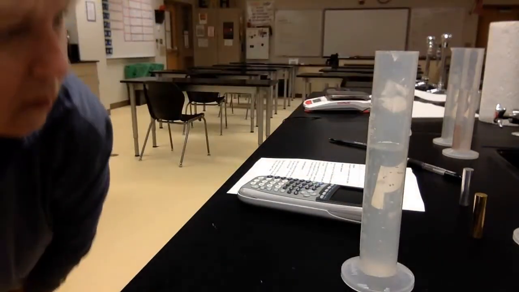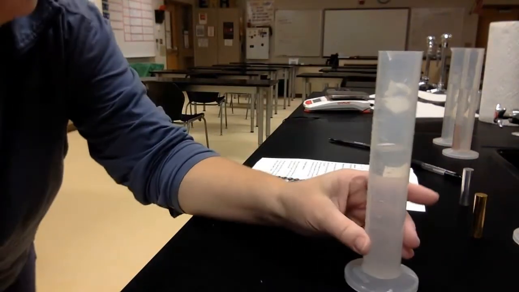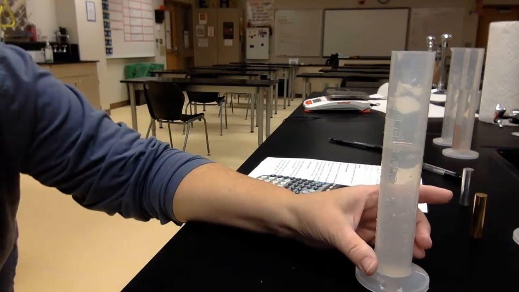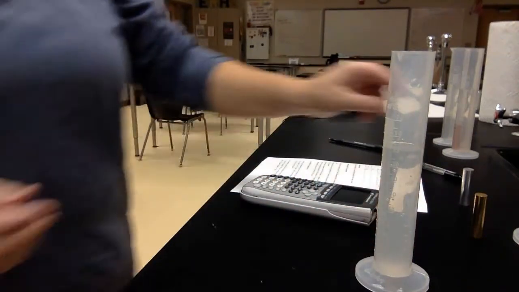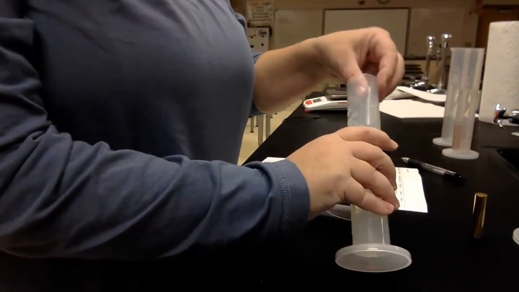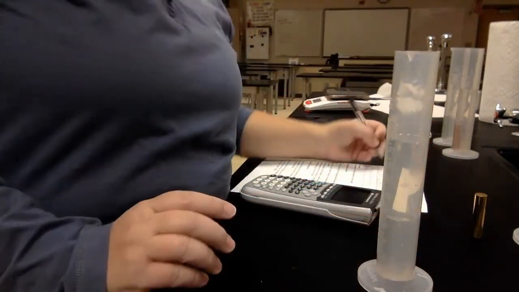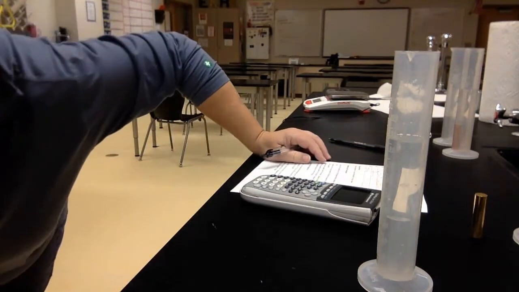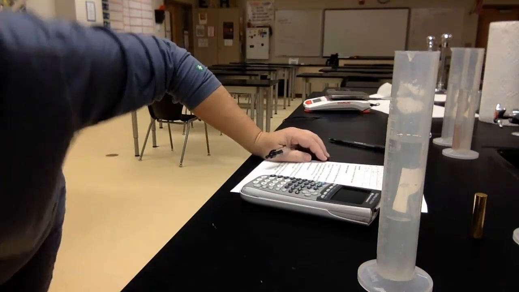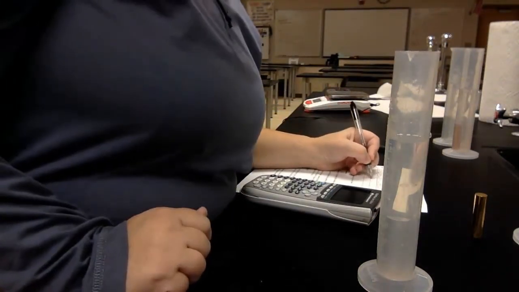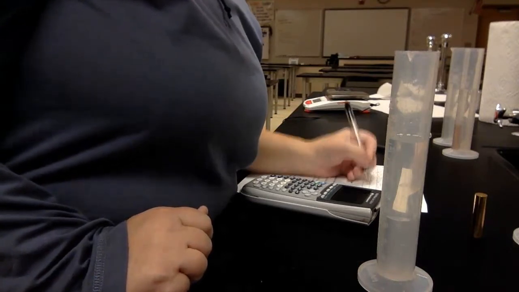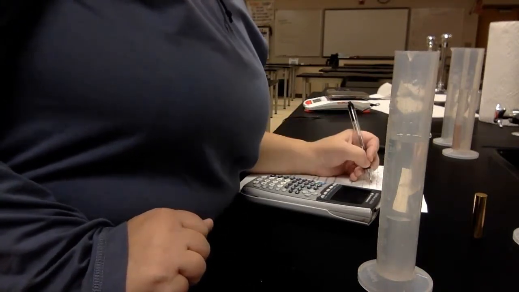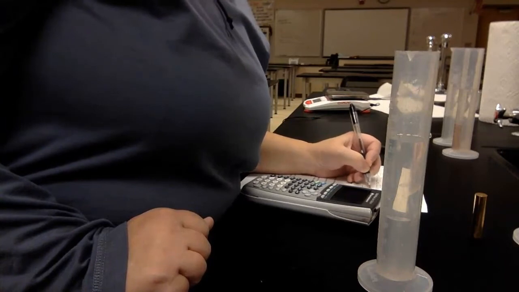Okay, the next one, I'm going to say 82.0 milliliters. And it went up to 88.0. So 88 minus 82 is going to be 6 milliliters.